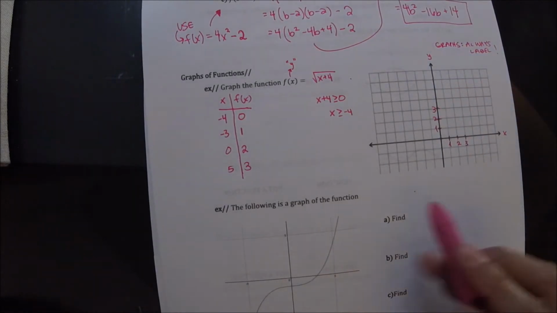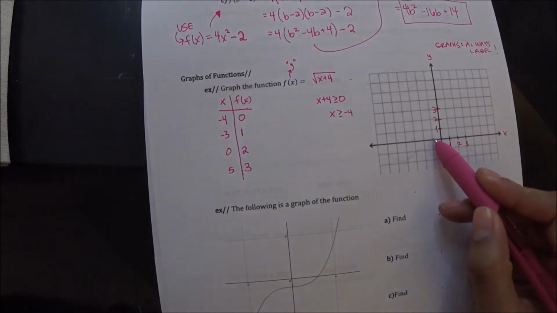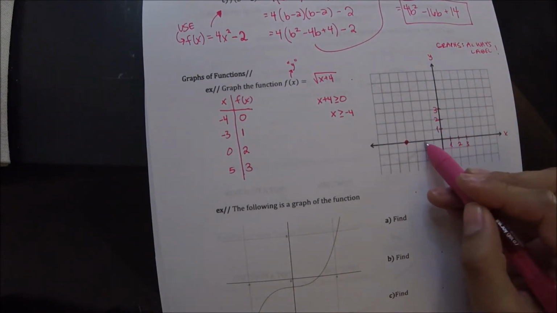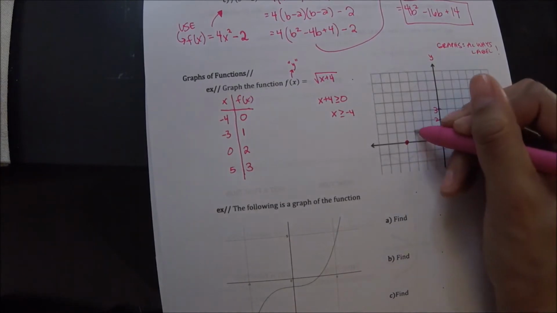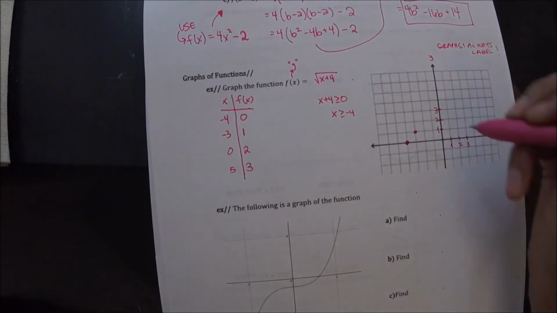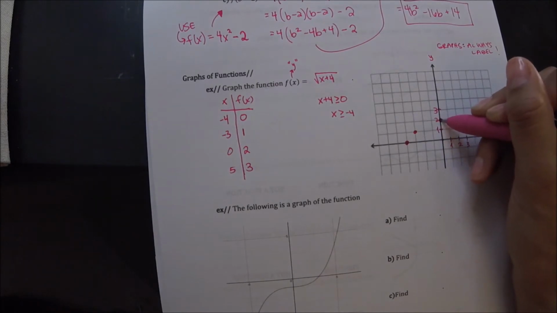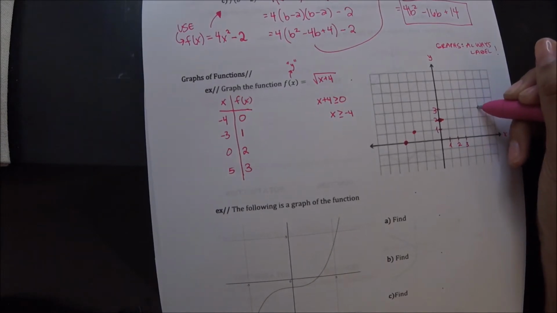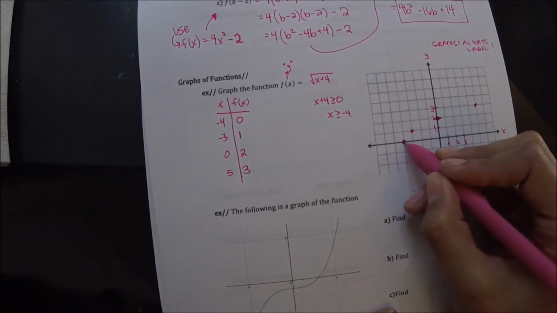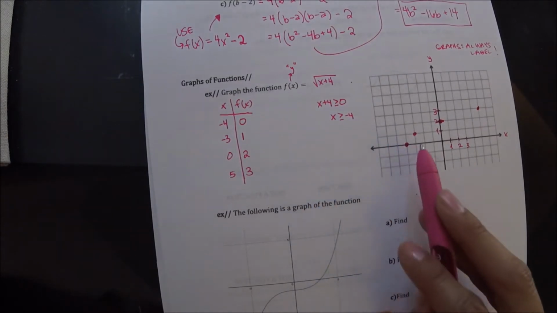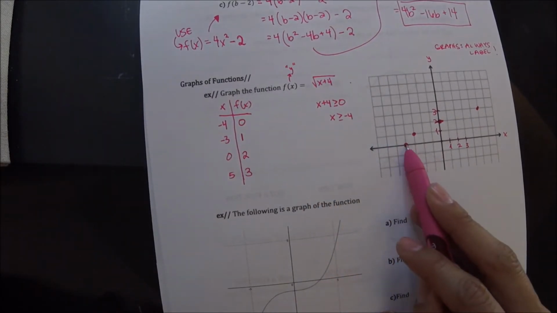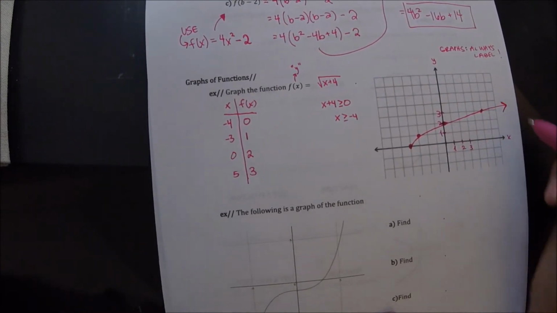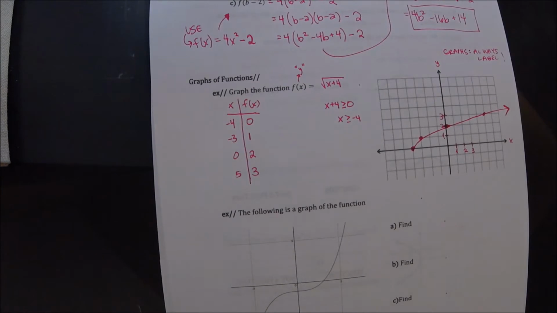Put my scale in. And then I need to plot negative 4, 0, so that's 1, 2, 3, 4. That's right here. I need to plot negative 3, 1, which is here. 0, 2, which is here. And then 5, 3. So this one starts here. We know that x has to be greater than or equal to negative 4, so it has to start here, and then it's just going like this. And that's the graph this time.